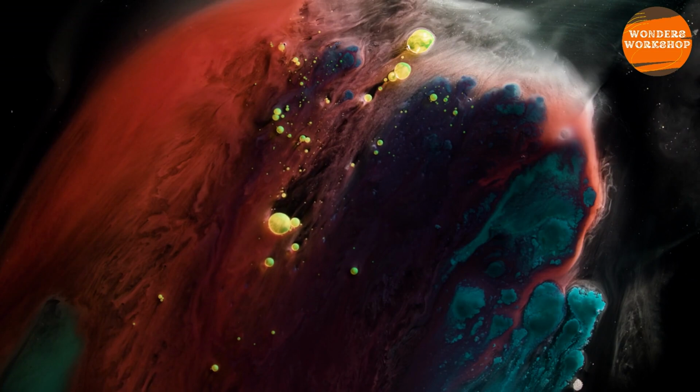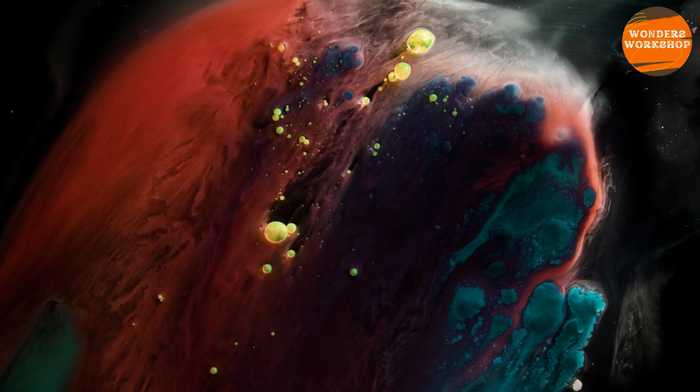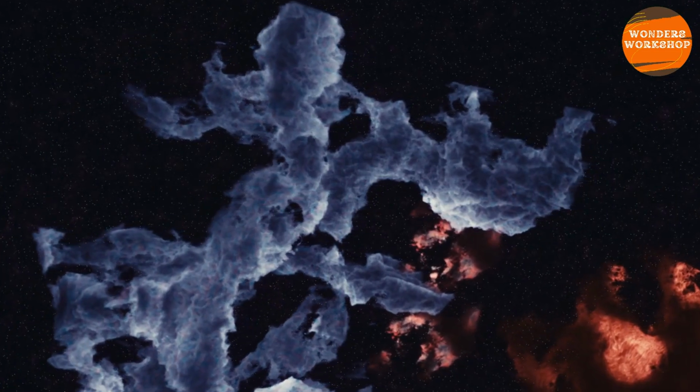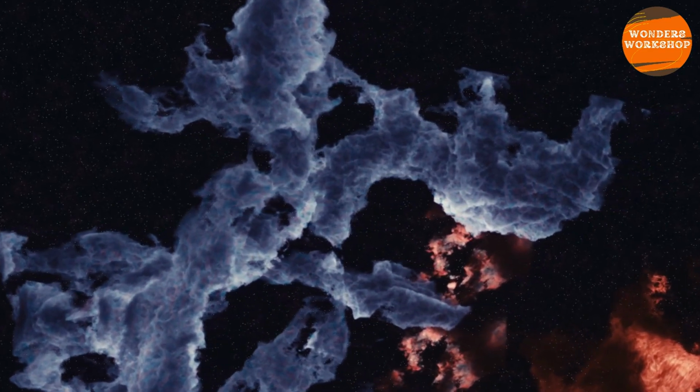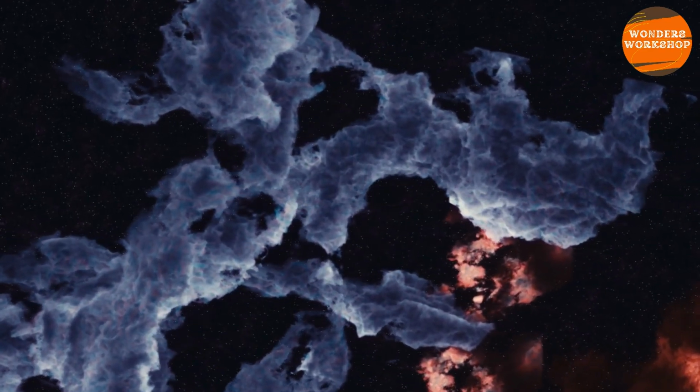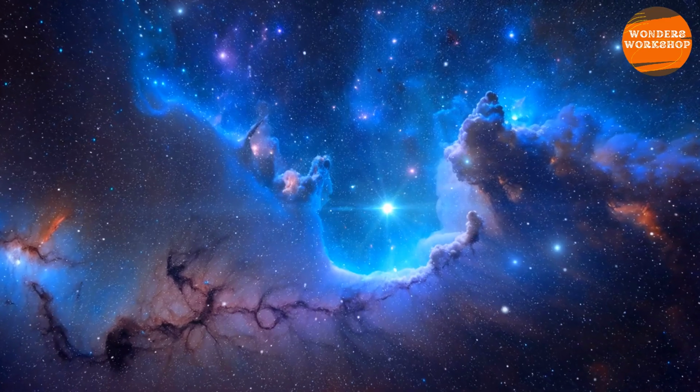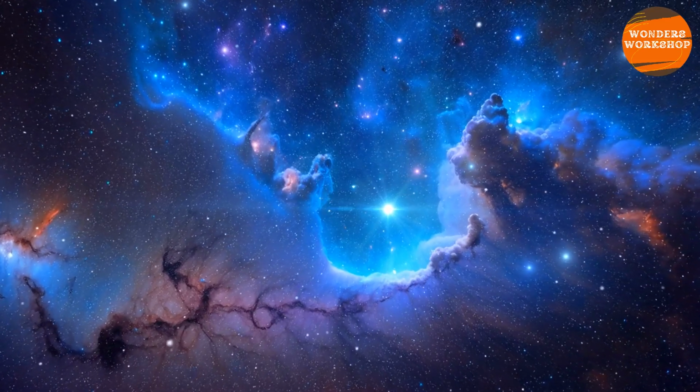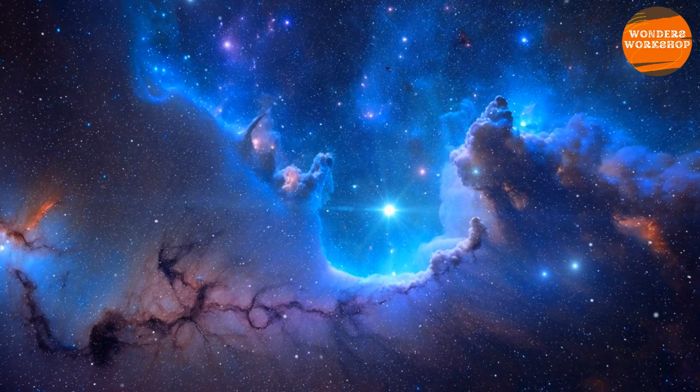The second type of nebula I want to talk about is the planetary nebulas. This type of nebula has nothing to do with planets. Their name only comes from the fact that their typically circular shape reminded early astronomers of the shape of a planet. These nebulas are composed of material expelled by low-mass stars towards the end of their life.